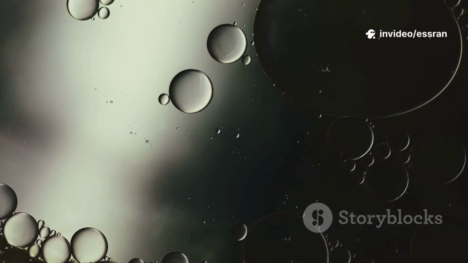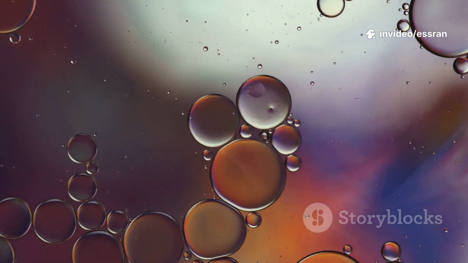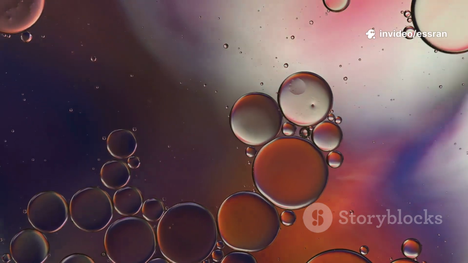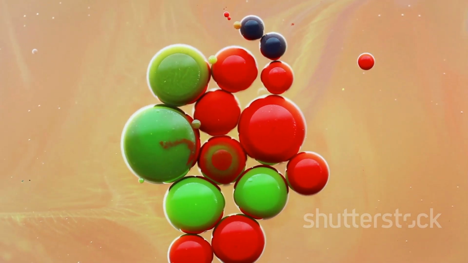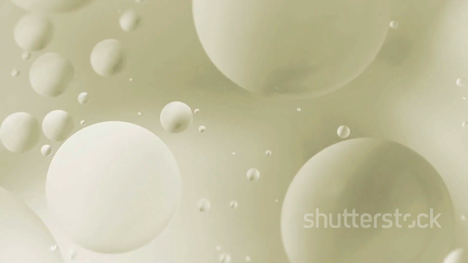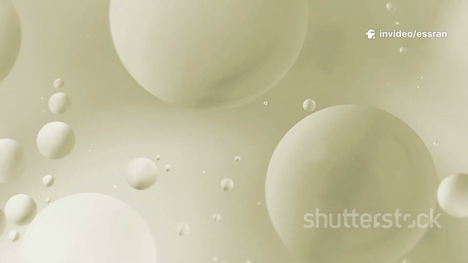Shake it hard, you make tiny droplets, but stop, and the forces regroup. Water with water, oil with oil. Unless you add an emulsifier, a double-agent molecule with a water-loving head and oil-loving tail, the two won't stay together.